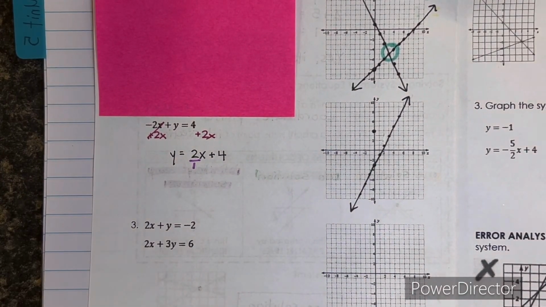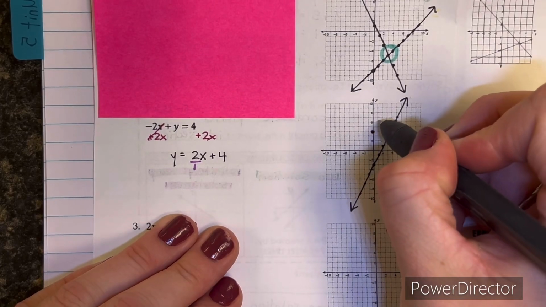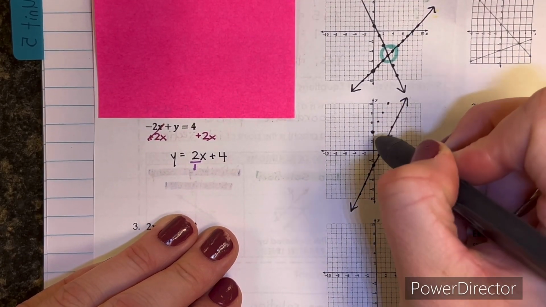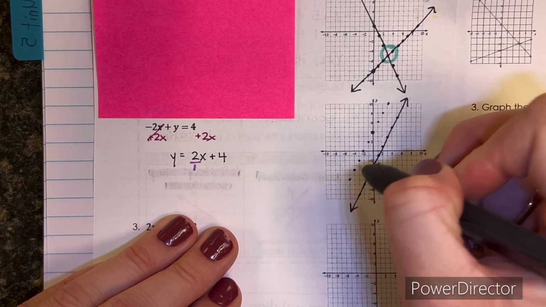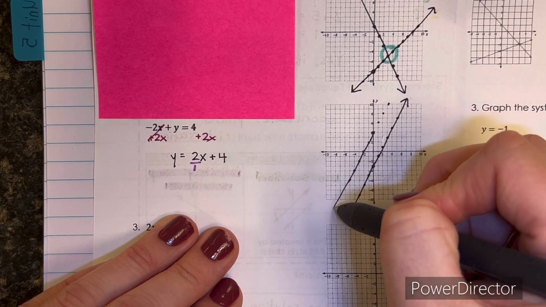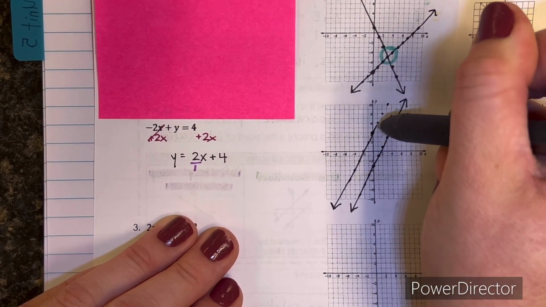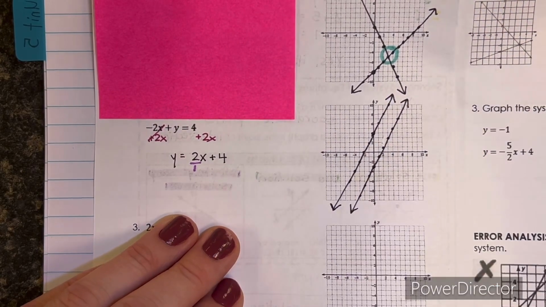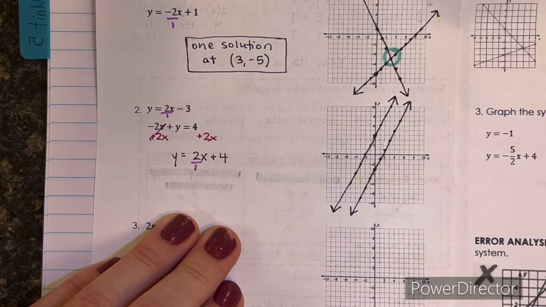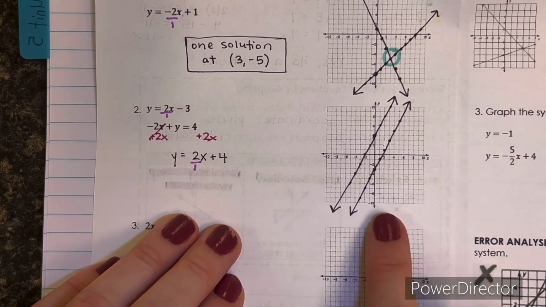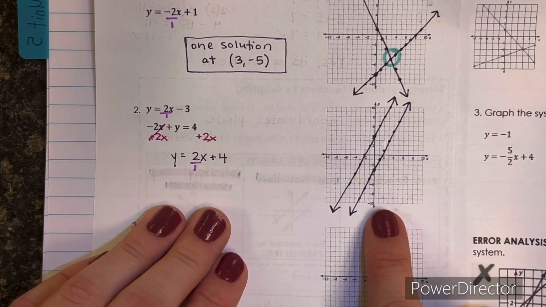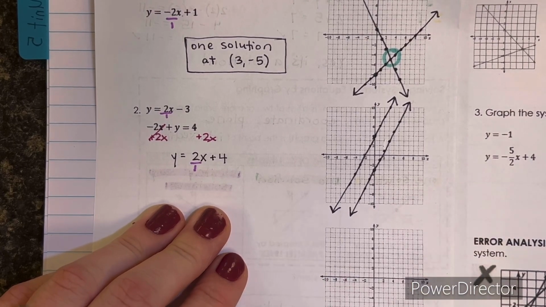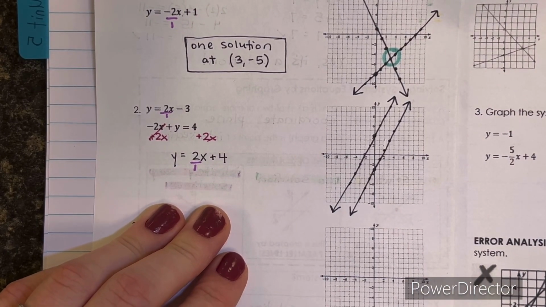So on my graph, I'm moving up 2, right 1, up 2, right 1, up 2, right 1. And then I'm going to get a few dots the other direction. Draw my lines. I'll give you a couple seconds to catch up. Now, you should hopefully have it graphed by now. If not, just keep going and you'll eventually catch up.